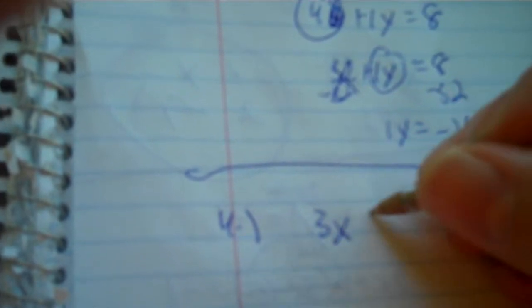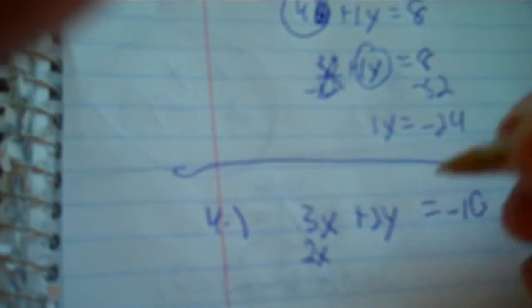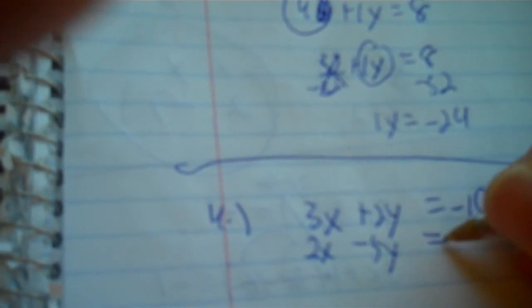Okay. Number 4, 3x plus 2y equals negative 10. 2x minus 5y equals 3.